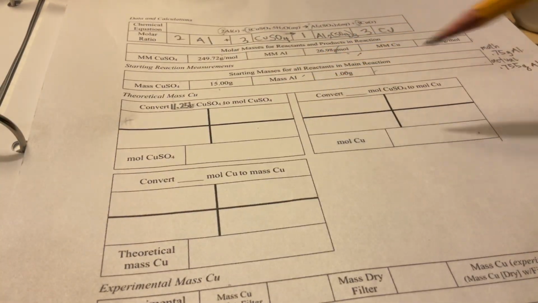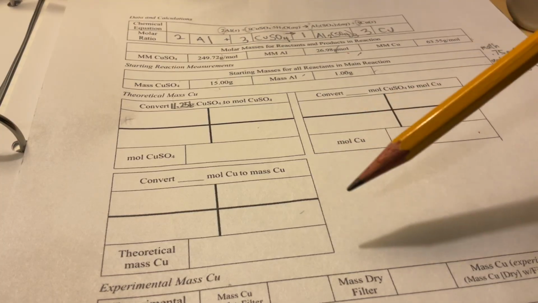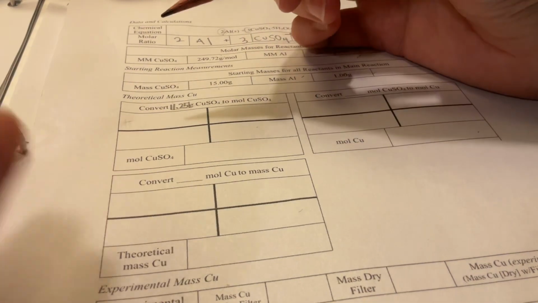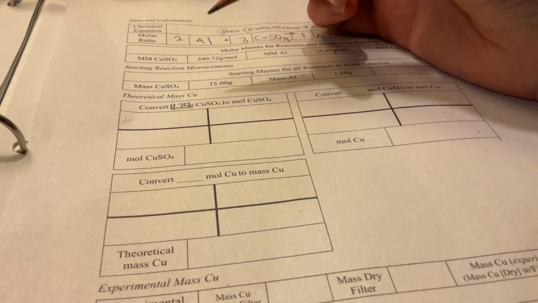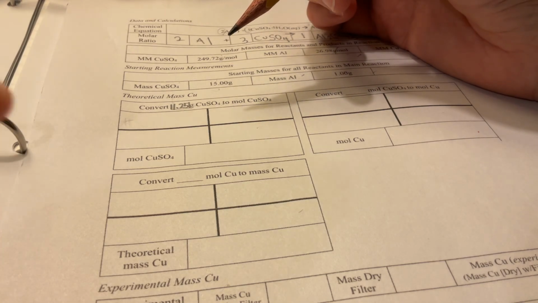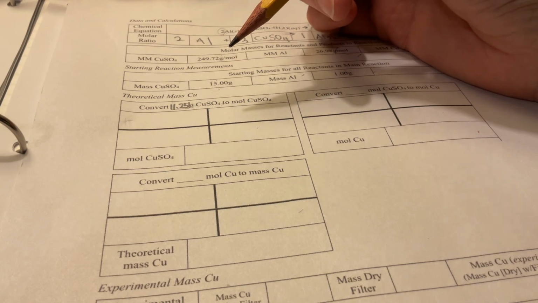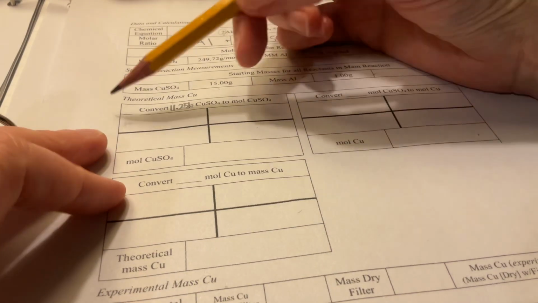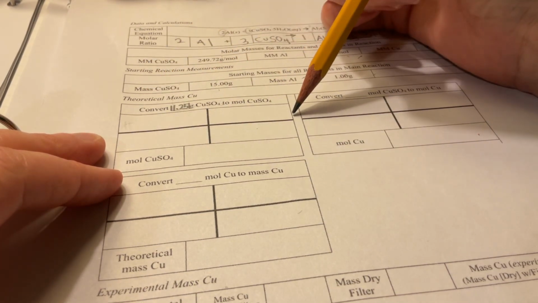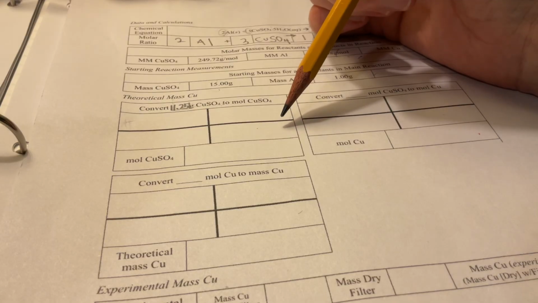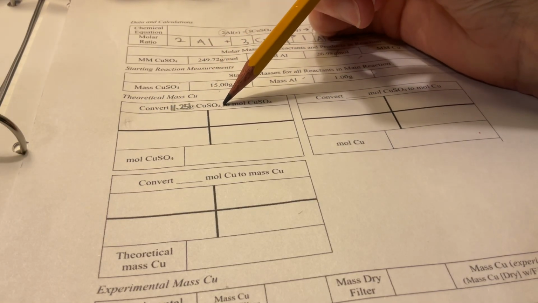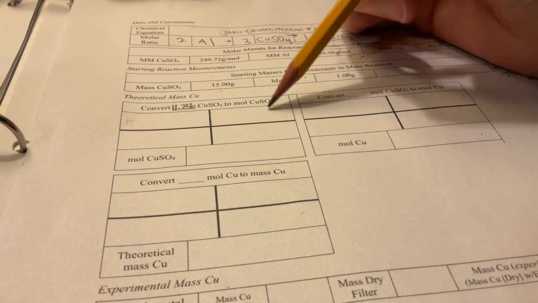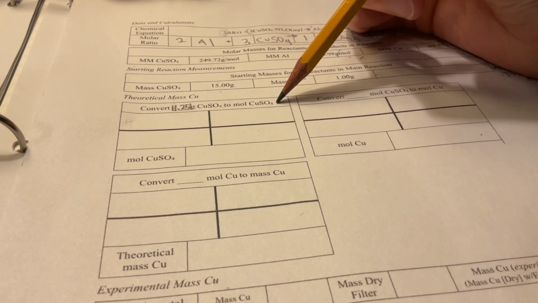We just need to fill out 1, 2, 3 charts. Don't worry if it doesn't make sense. Just let it sink in as the first time that you're learning it, hearing it, understanding it. In these boxes, we're trying to do a conversion: grams of copper sulfate into moles of copper sulfate.